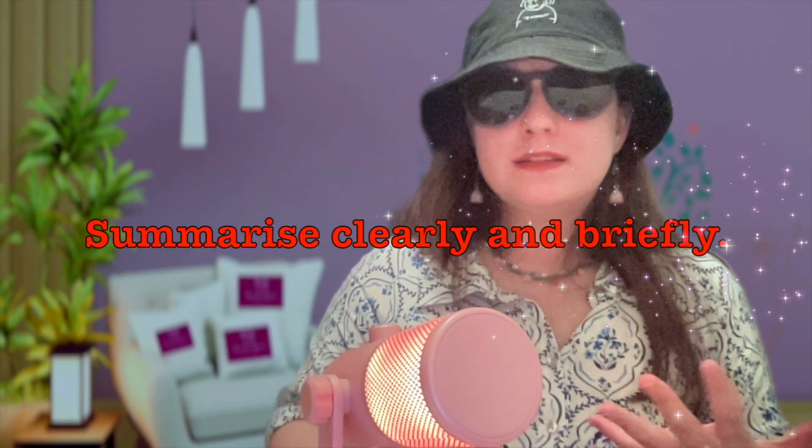Then, don't repeat word for word what you said before. Paraphrasing is a really strong tool, and that's what you have to obtain, acquire and exercise, constantly trying to improve your paraphrasing skills. So try to rephrase everything every time. Never ever repeat word for word what you said before. And then summarize clearly and briefly.